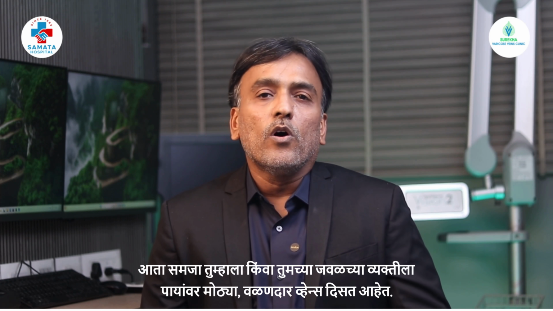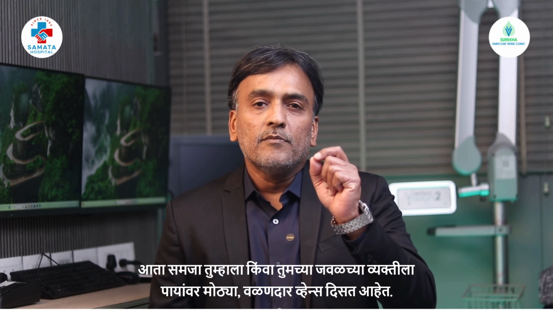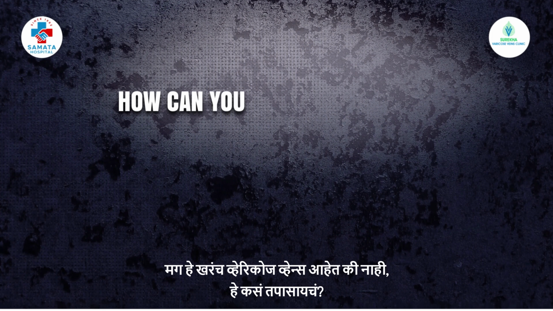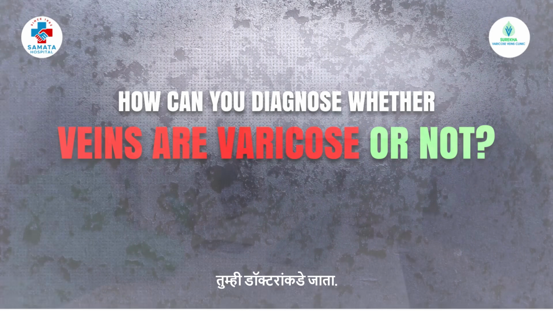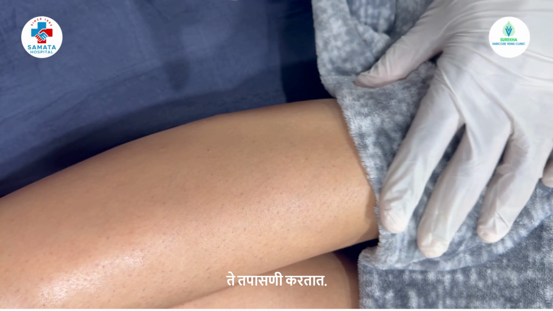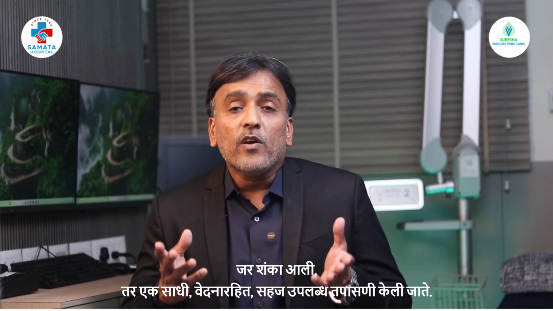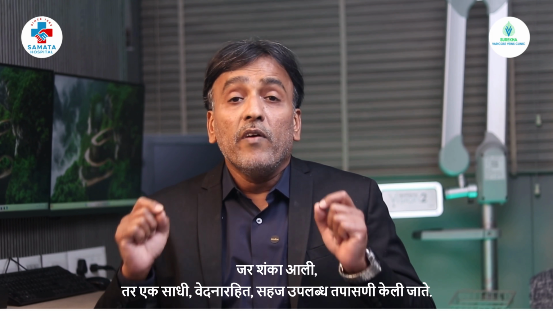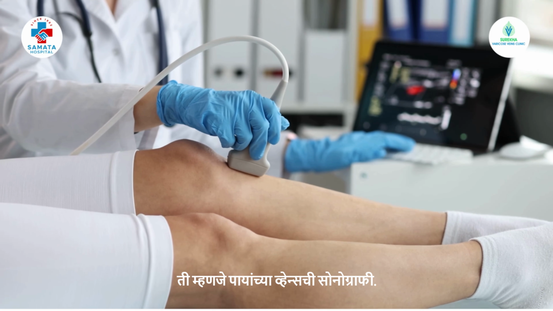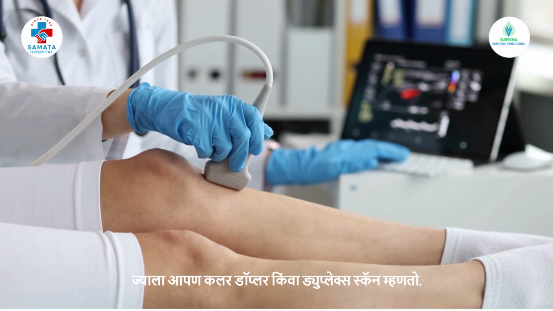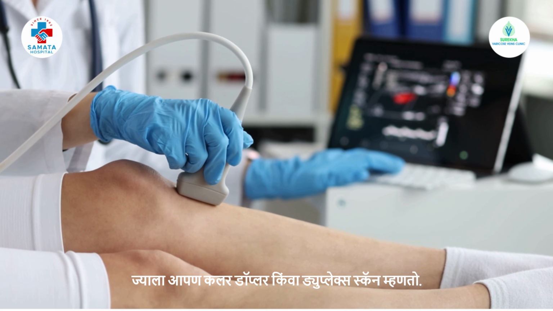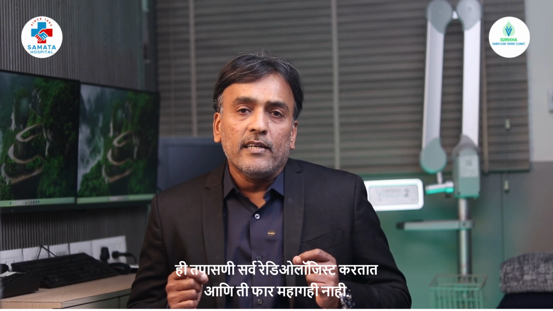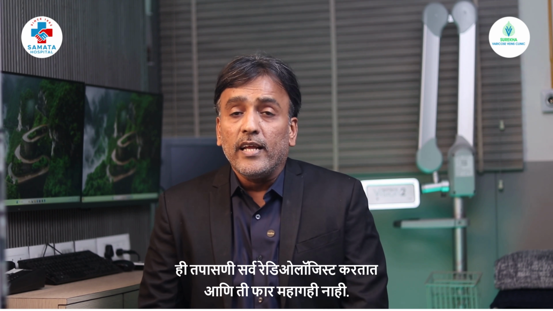So let's say that you or maybe a near or dear one is having these large twisted leg veins. How do you diagnose whether these are truly varicose veins or not? Well, of course, you go to your doctor, he or she examines you, they have a doubt. You go in for a test, which is a fairly simple, absolutely painless test, very easily available, and that is the sonography of the leg veins, what we refer to as color Doppler or duplex scan of the leg veins. It is done routinely by all the radiologists, and it's not really very costly as well.